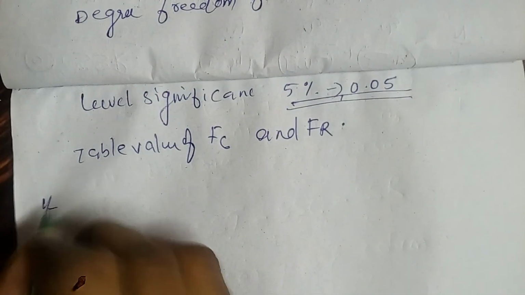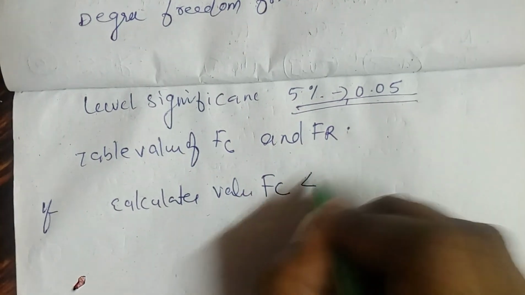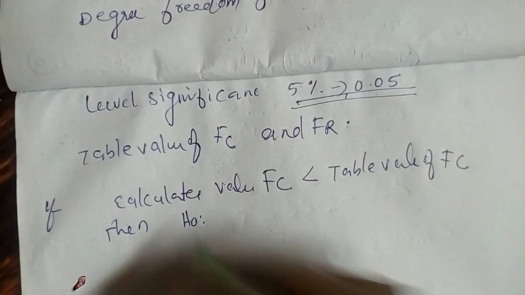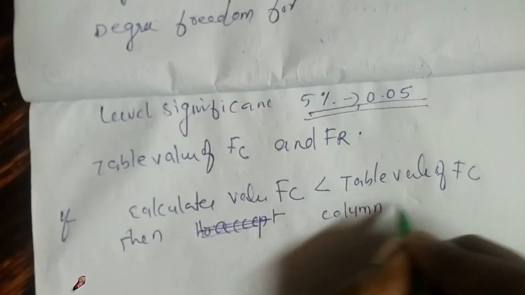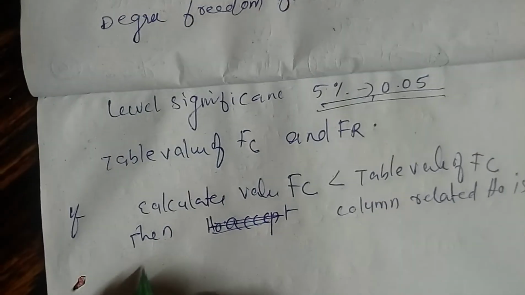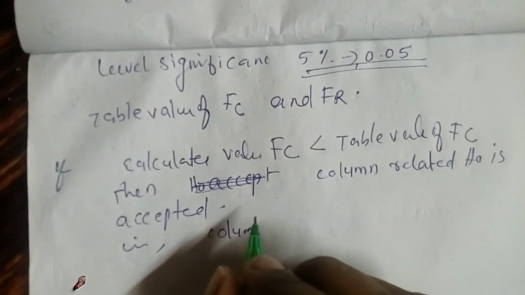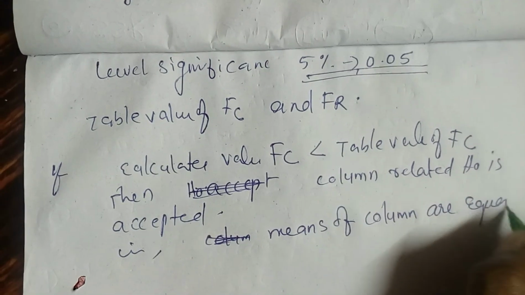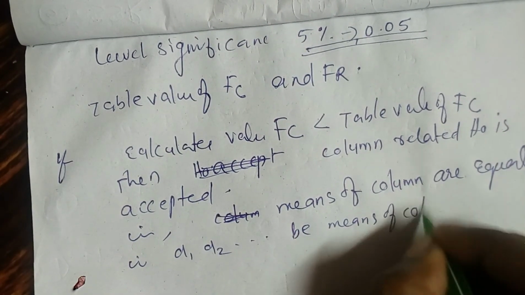Next, we compare the calculated value of FC with the table value of FC. If the calculated value is less than the table value of FC, then our hypothesis is accepted. The column-related hypothesis is accepted. That means the means of columns are equal. That is, alpha 1 equals alpha 2 equals, etc.